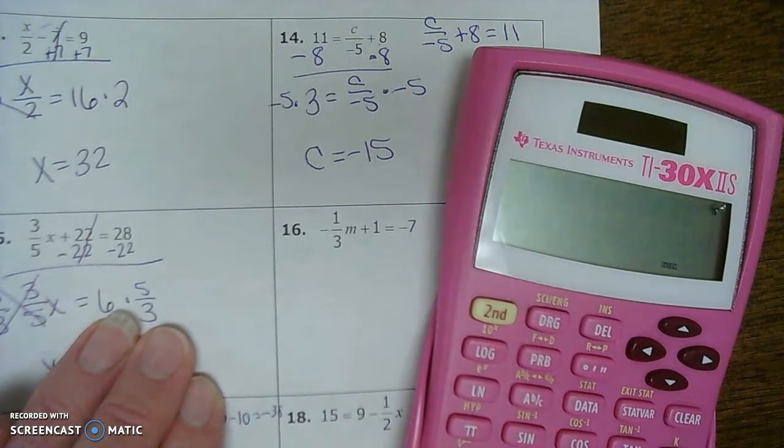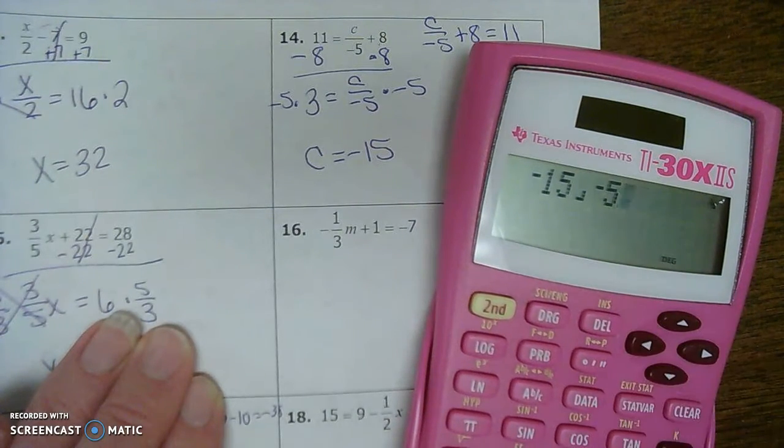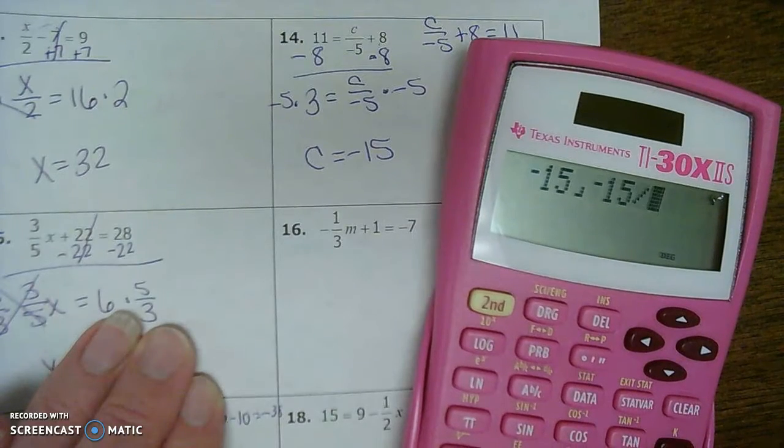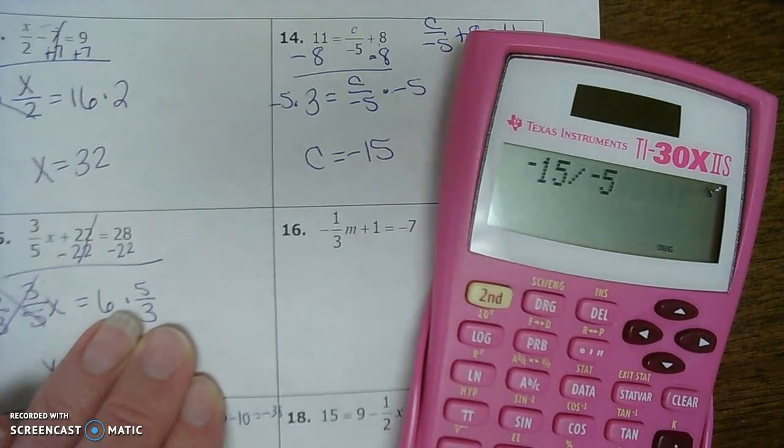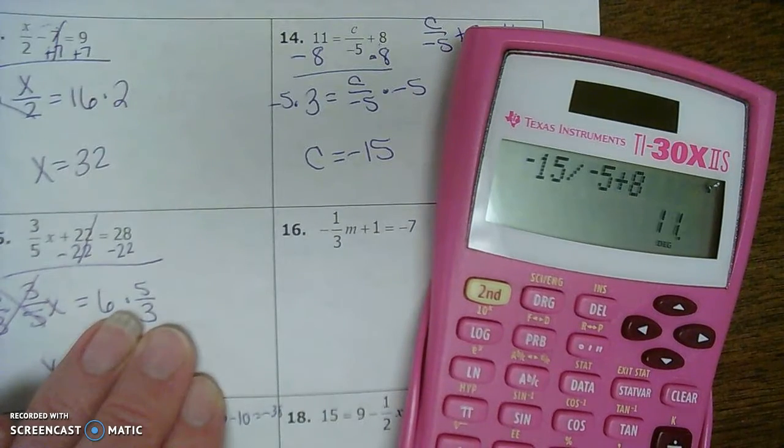One thing I want you to realize, if you try to do a fraction with a negative in the denominator, it will not work. All right? So it will give you an error. So you need to do this as division. Negative 15 divided by negative 5, and then plus 8. Then it will let you do it to get 11.